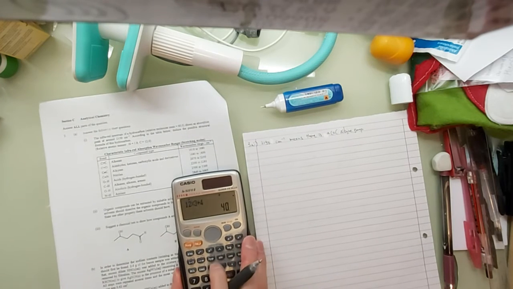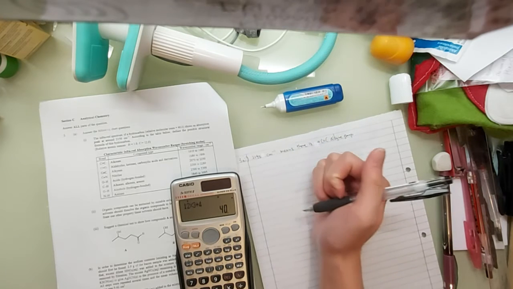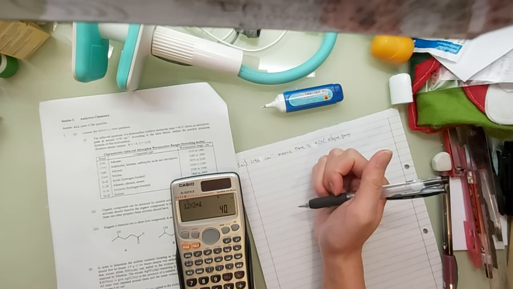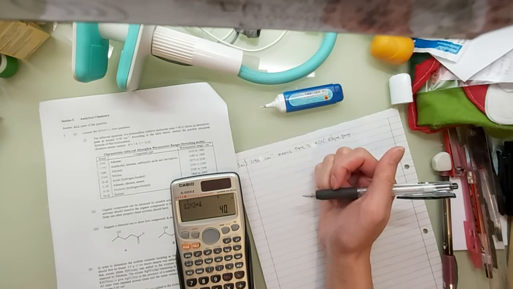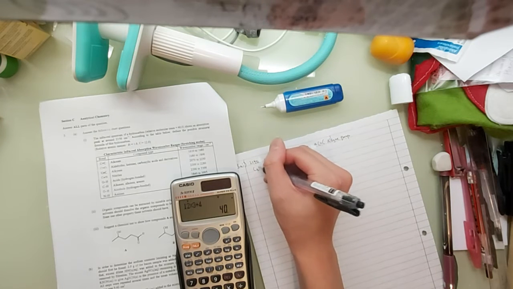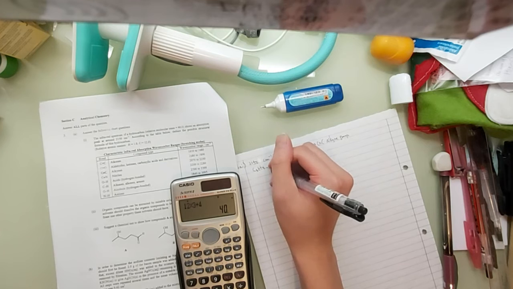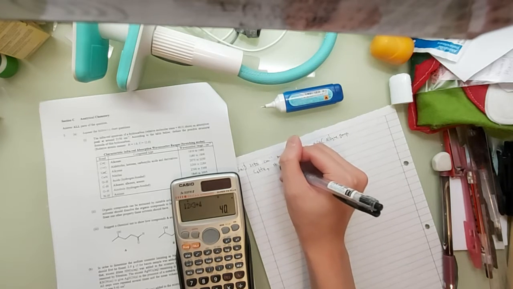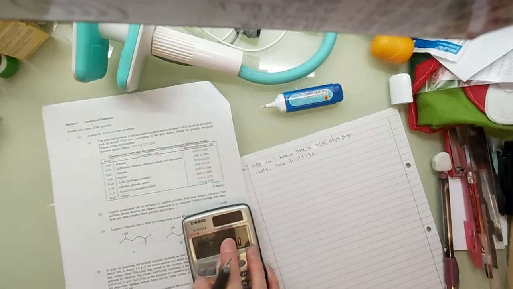So the possible structural formula is C3H4, since this thing is 40. I don't know, this is weird.